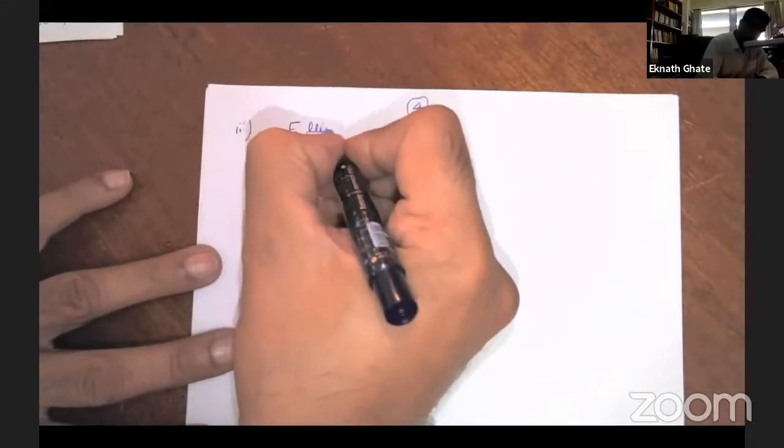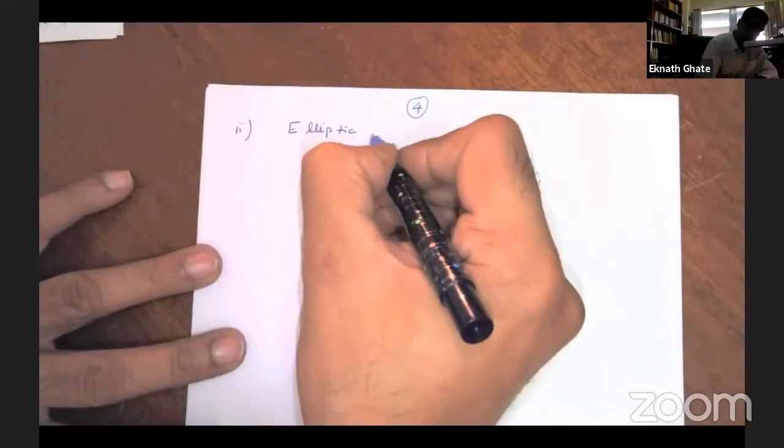So the second example of modular forms are going to be those coming from elliptic curves, and they're actually going to be cusp forms.